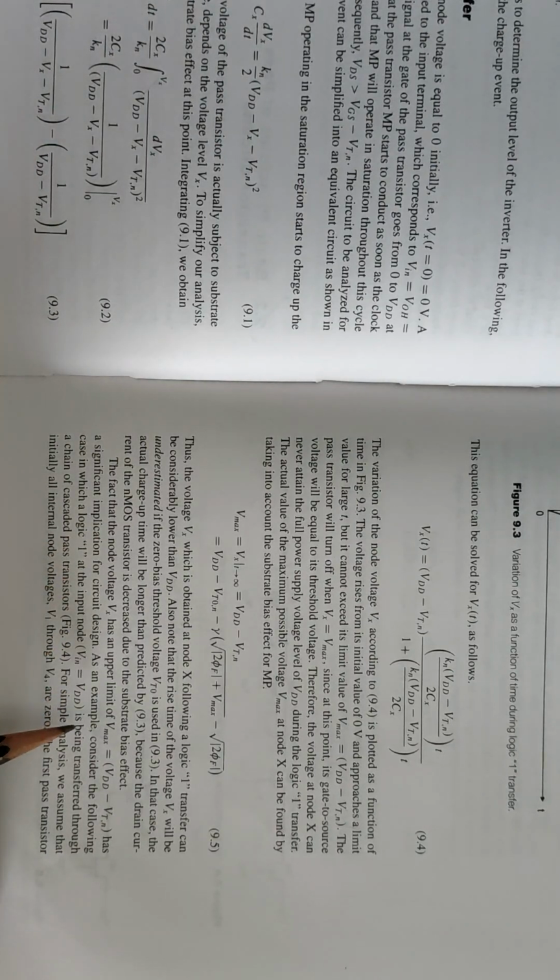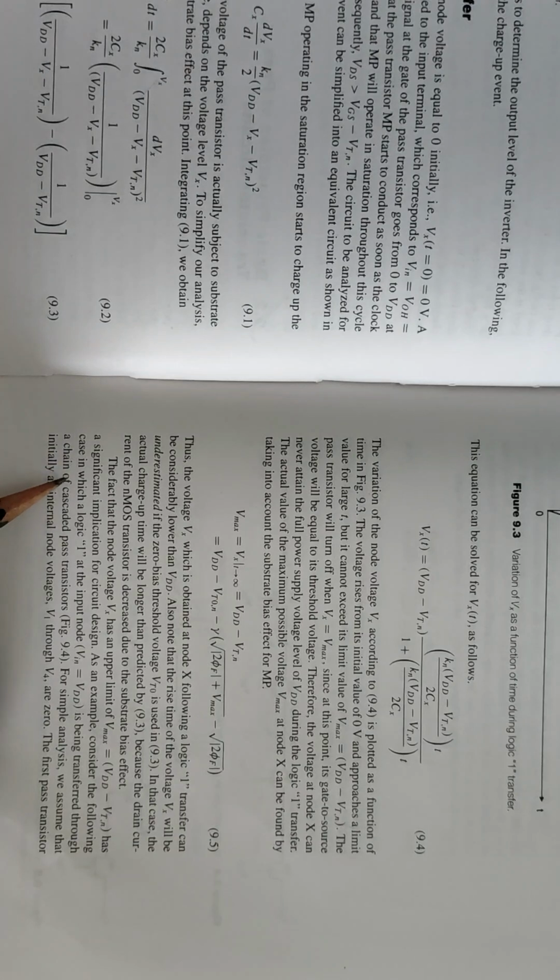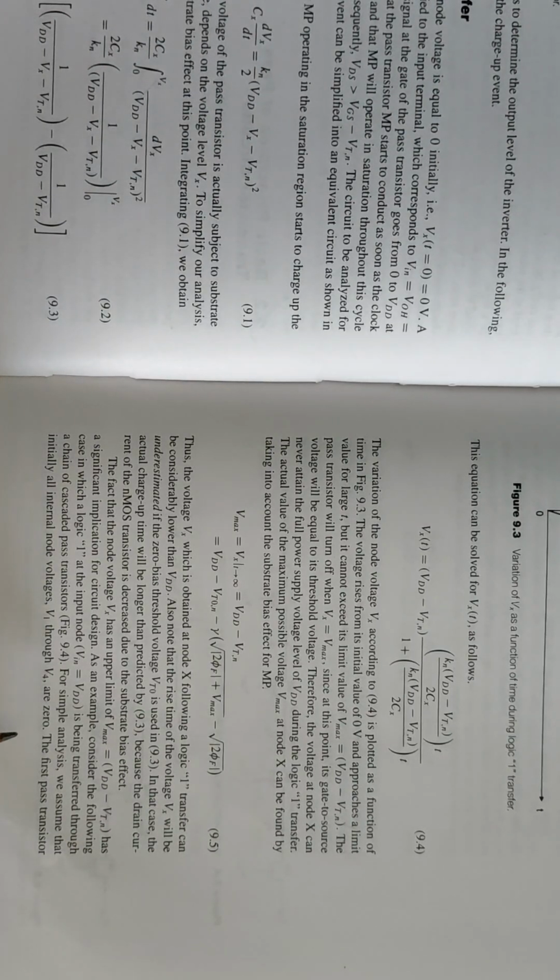As an example, consider the following case in which a logic 1 at the input node Vin equal to VDD is being transferred through a chain of cascaded pass transistors in the figure. For simple analysis, we assume that initially all internal node voltages V1 through V4 are 0.